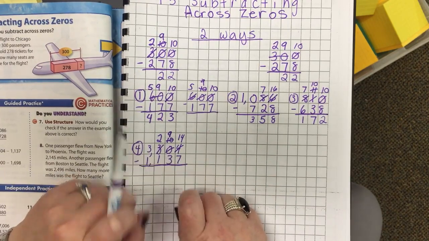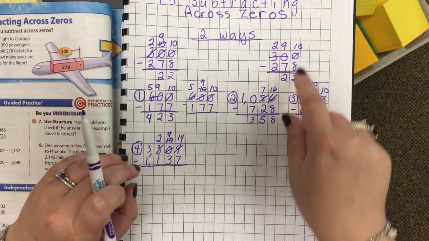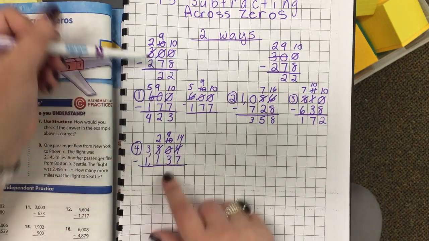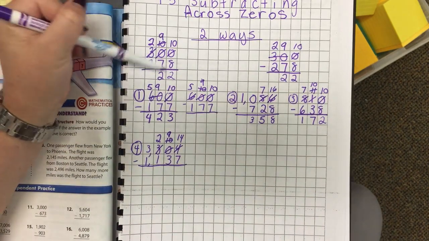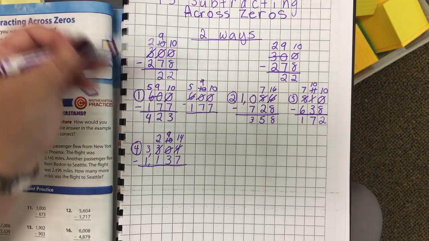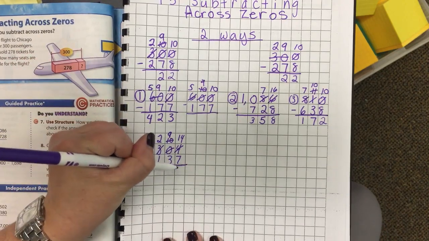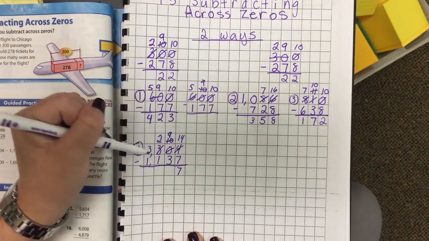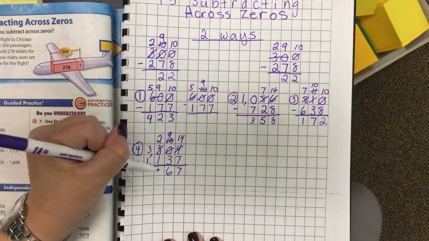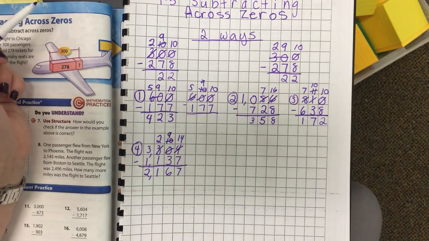Once again, I could try to box it out and just turn this 30 into 29, but I feel like I might make some mistakes there because it's not at the front. I'm not going to end in a 10. It makes it a little harder. So this is why this first way is still important to know how to do. 14 minus 7, doubles facts, I know that, 7. 9 minus 3, 6. 2 minus 1, 1. And 3 minus 1, 2. Very nice.